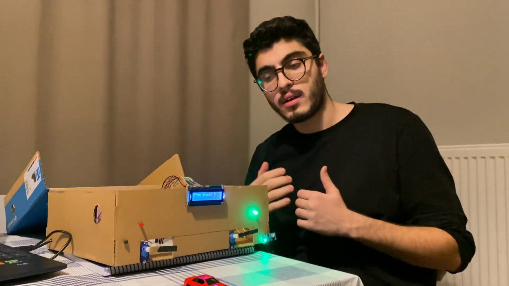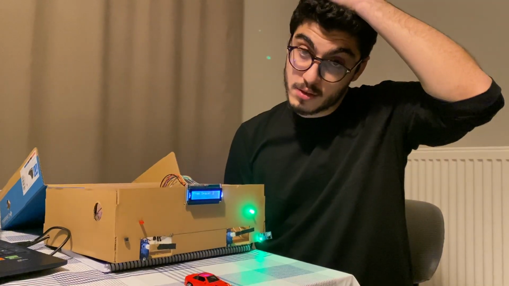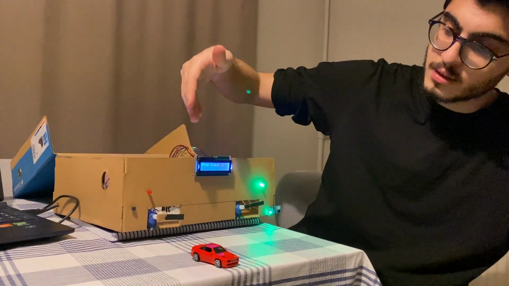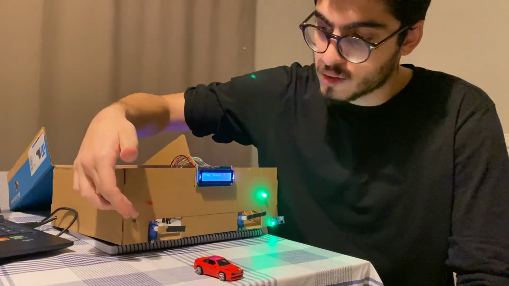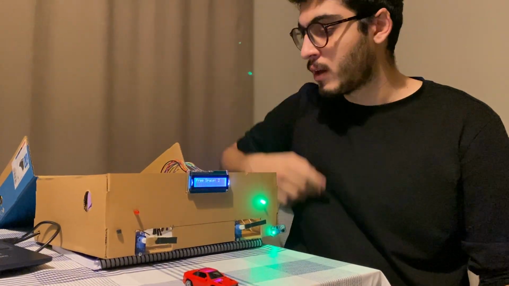fee is paid. When we entered, it displayed the welcome message, and when we exit, it says the fee is paid, because we assume when we press the button, the person pays the parking fee.